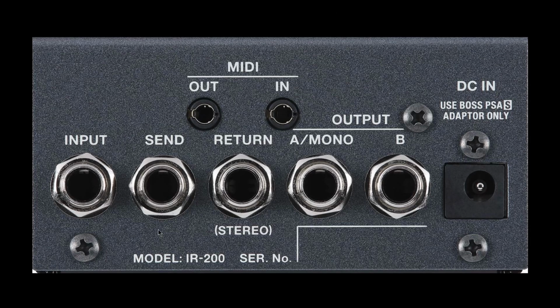After that, we have the send and return jacks. Connect an external effects unit to these jacks. To use these jacks, you need to configure the send and return memory parameter. After that, we have the output jacks. Connect these jacks to your guitar amp mixer or other audio device, and use only jack A for mono sound. Use this setting appropriate for the amp you are connecting to.